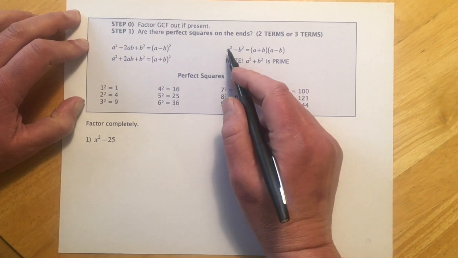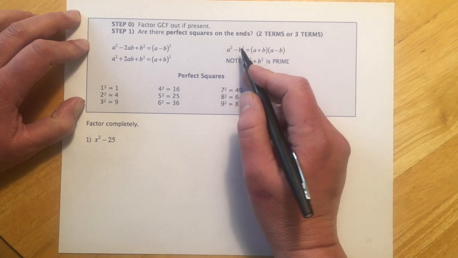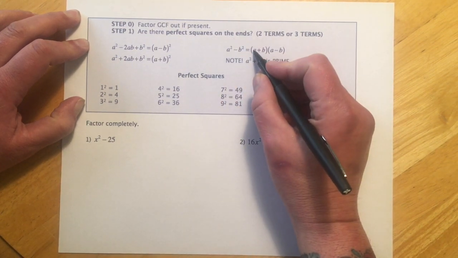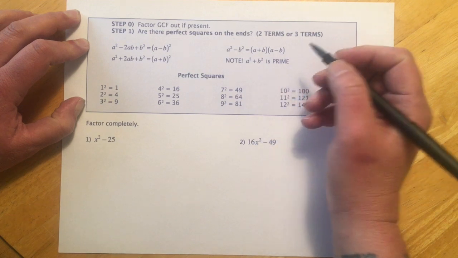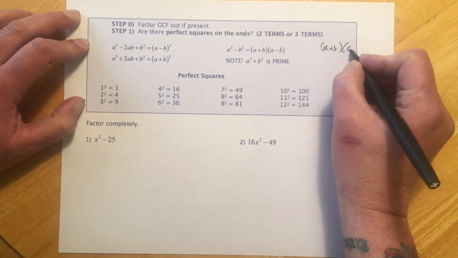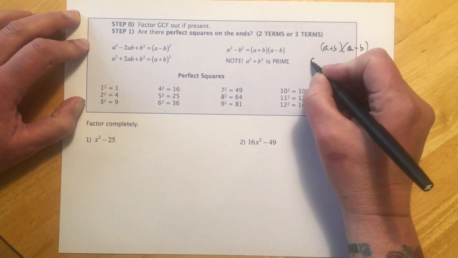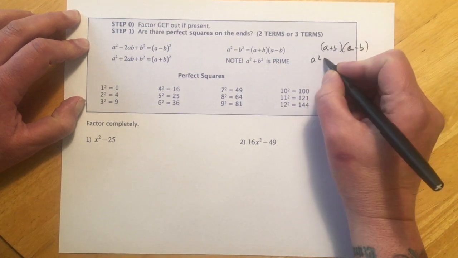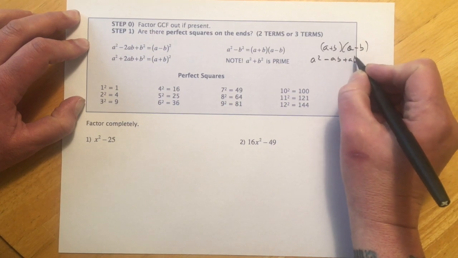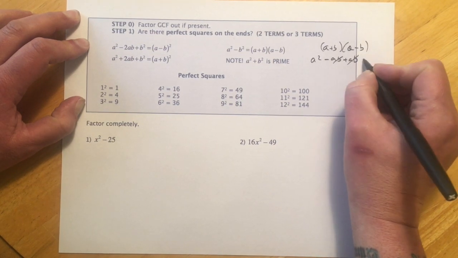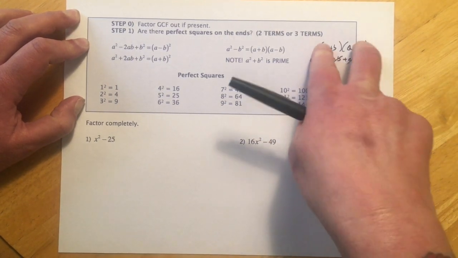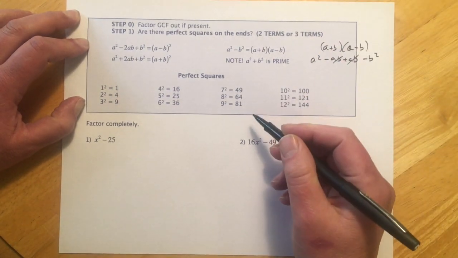For the two terms, it goes a squared minus b squared. If we have what's called a difference of squares, it's always going to factor to a plus b and a minus b. The reason for that is if I multiply those out with FOIL, I get a squared on the outside, minus ab, and then on the inside plus ab, and those just drop out. And then on the end, there's the minus b squared. So every time I see something of this form, there's the factored version.